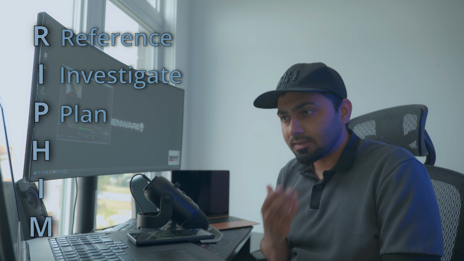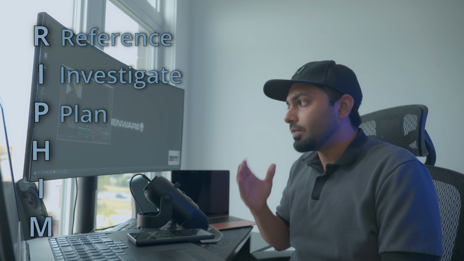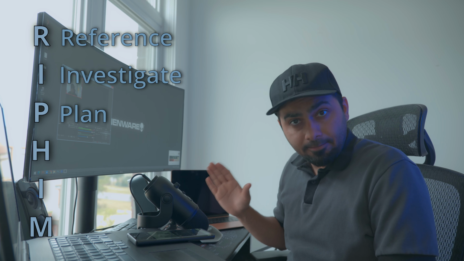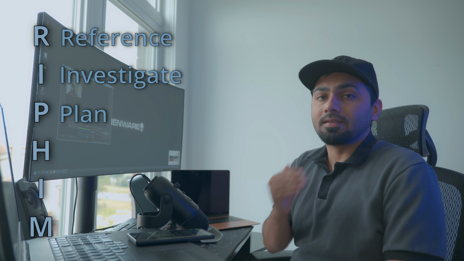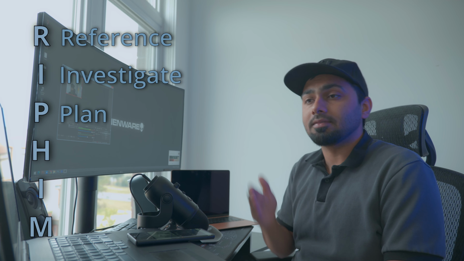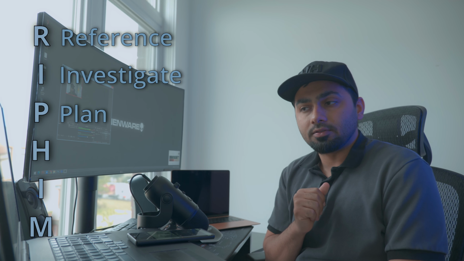So to manage all those controllers, you need to plan how you are going to manage all those things. So this is the third step, where you sit down and try to finalize that I will be using the rig in this way. So this is R-I-P. Now in H-I-M is where the actual animation starts, the last three words.